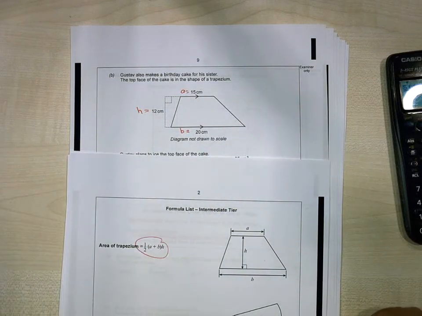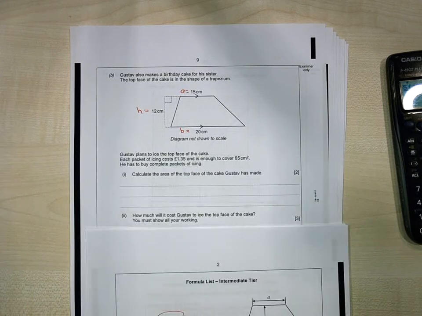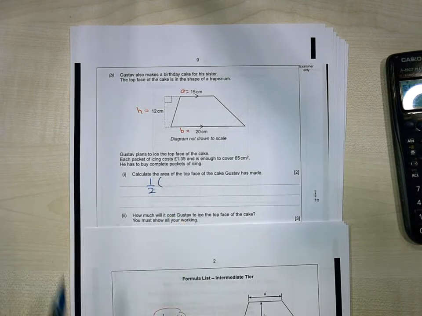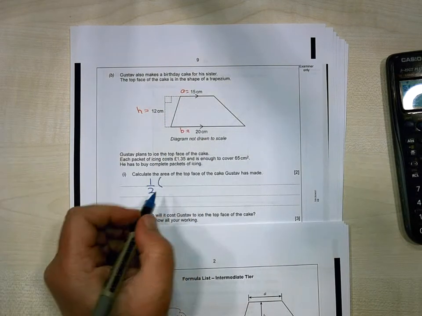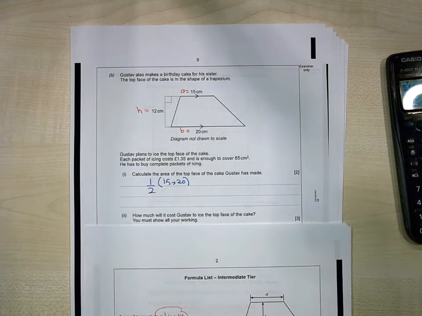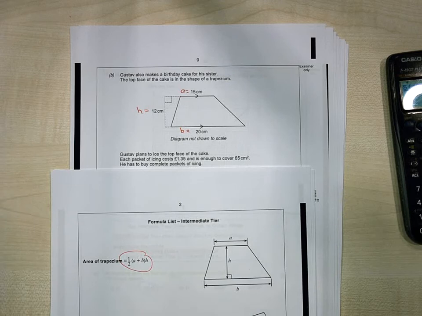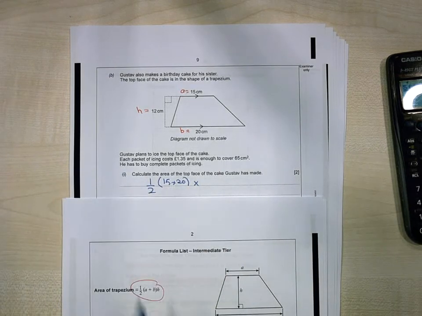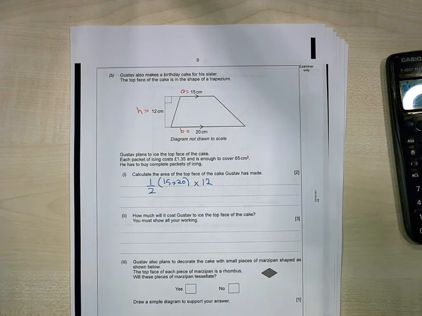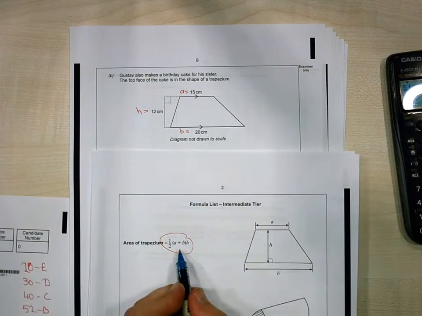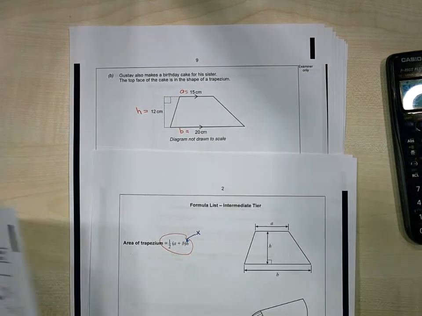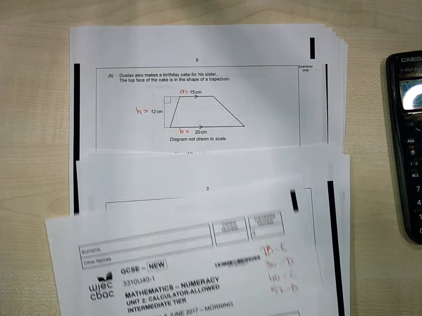And the formula is area equals a half (A plus B), 15 plus 20. Now the only thing you have to do here, which isn't helpful in the formula, is you have to put a times before the H. Otherwise the calculator gets confused. So with that formula there, in the calculator you actually need to put a times in. But you're given the formula. Just need to remember it's there.